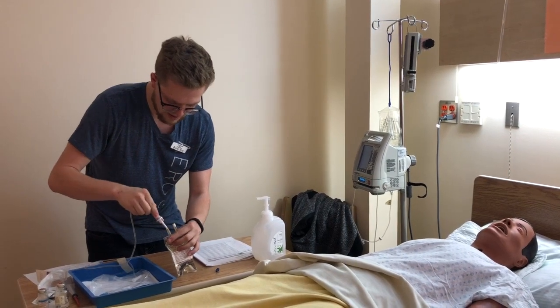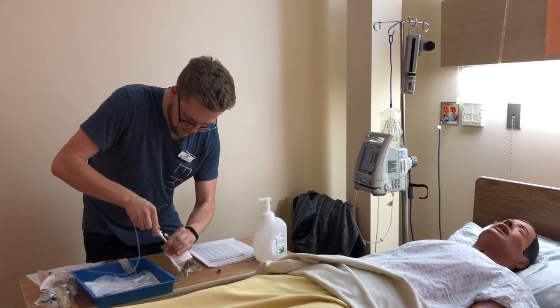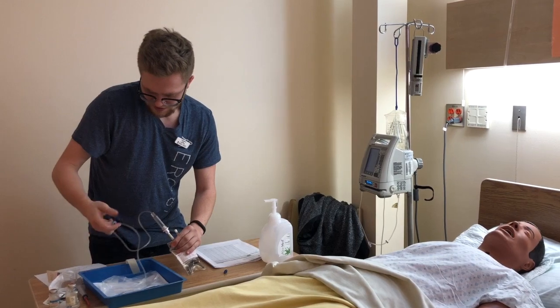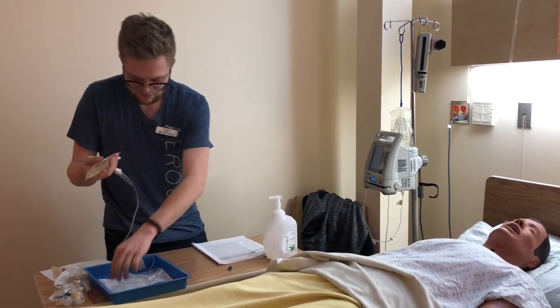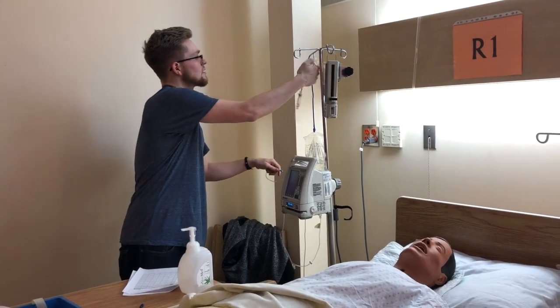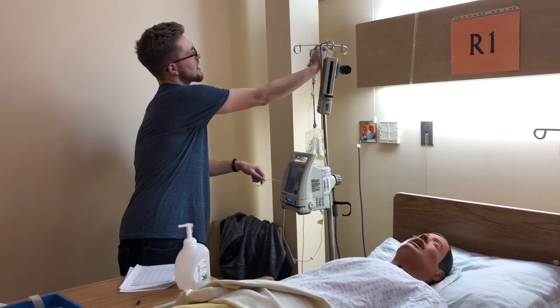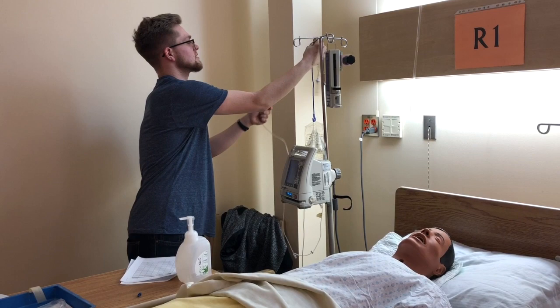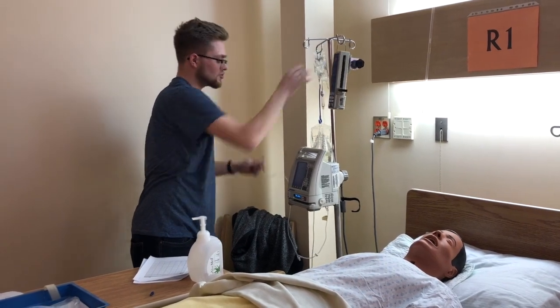And then we're going to spike our bag, like so, okay. And make sure that clamp is on so it doesn't go flying everywhere, good. So now I'm going to hook this up over here. And also at this time, I want to mention, I didn't do it quite yet, but you want to make sure that you do that third med check.